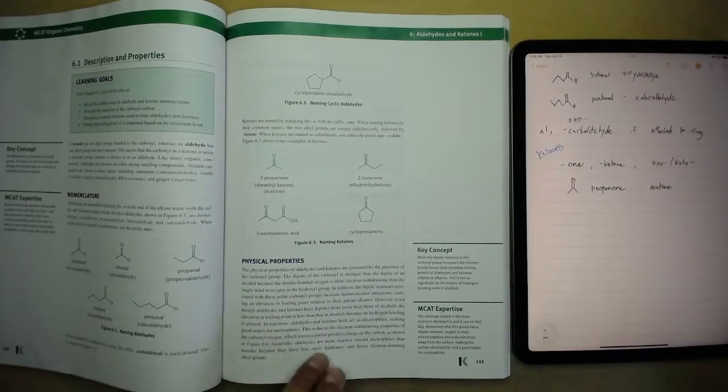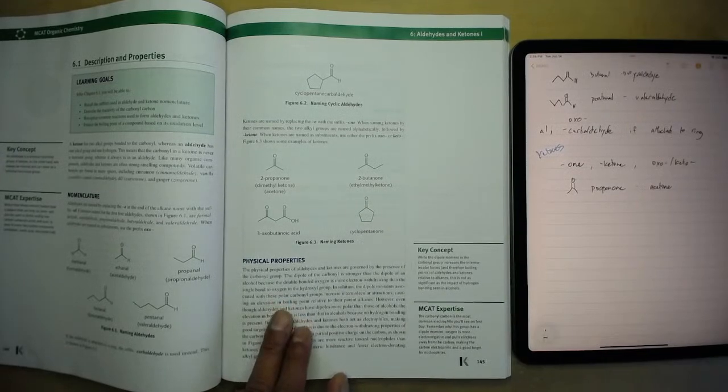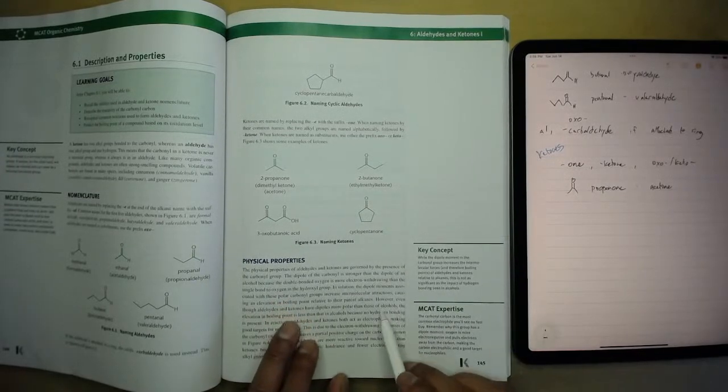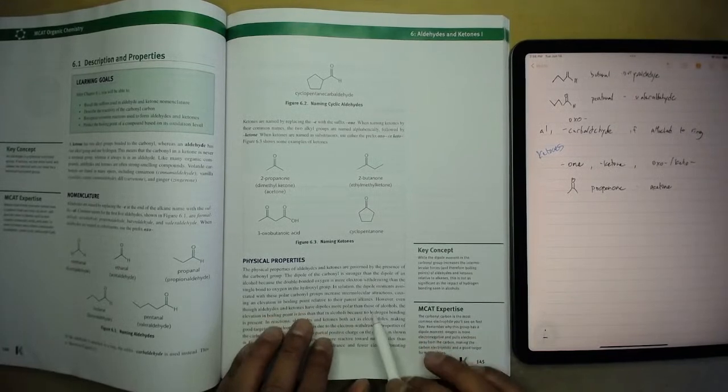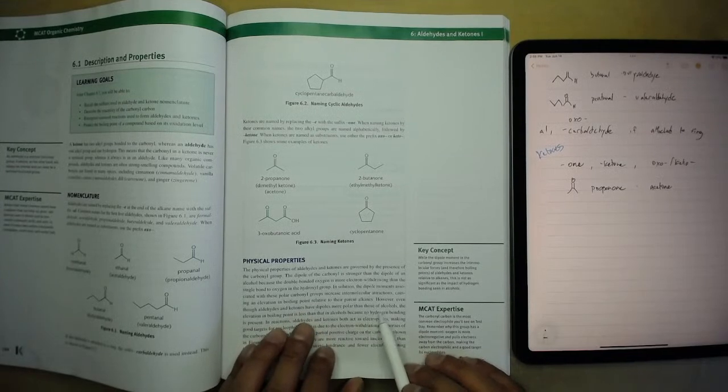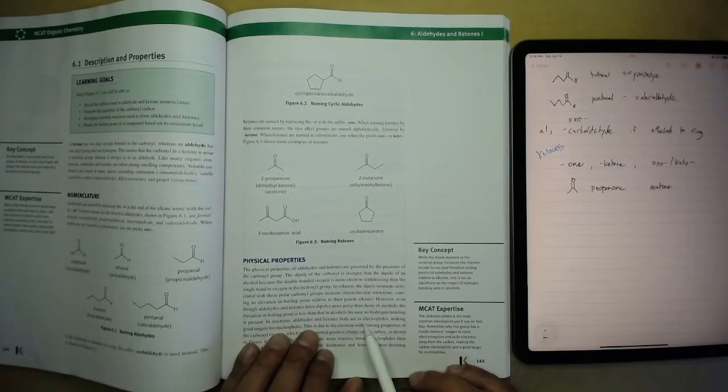So let's write some of these down. Aldehydes and ketones don't have hydrogen bonding, so they don't have elevated boiling points like alcohols. But they make good electrophiles.